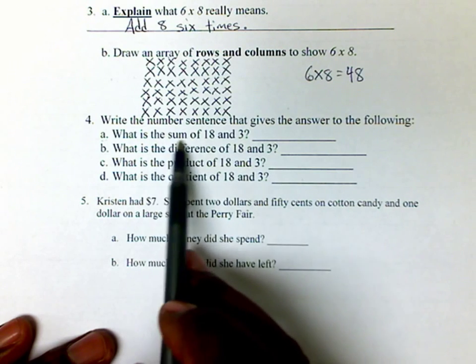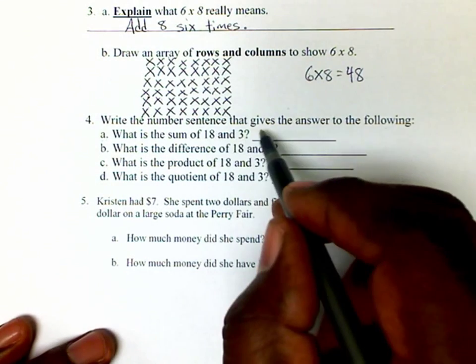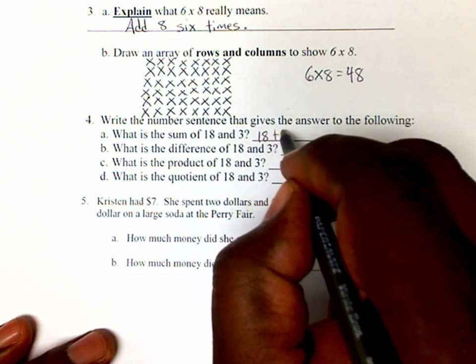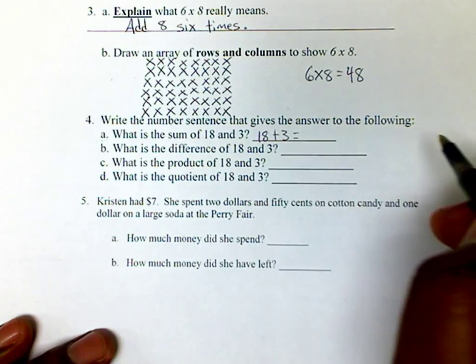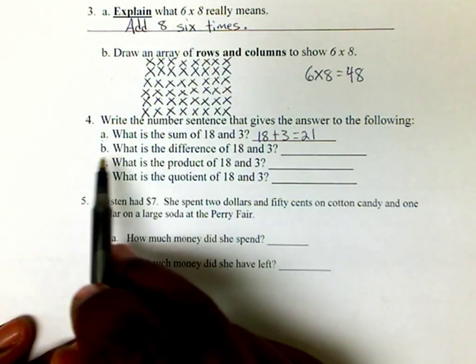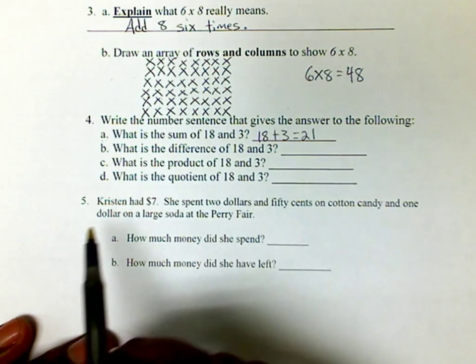Sum, of course, is an answer to an addition problem. Very good. 18 plus 3 is what we need to write. 18 plus 3 equals 21. Next question. What is the difference of 18 and 3?